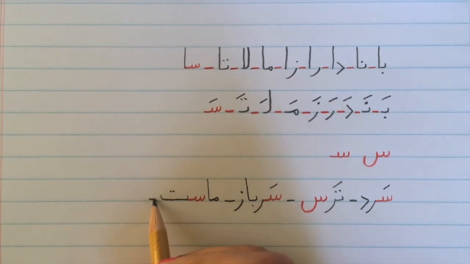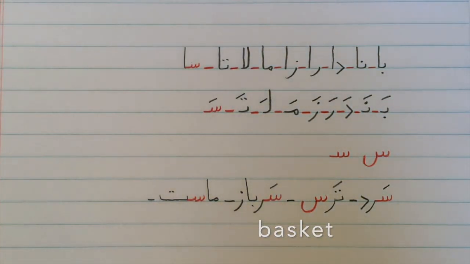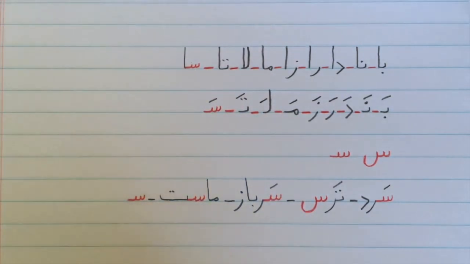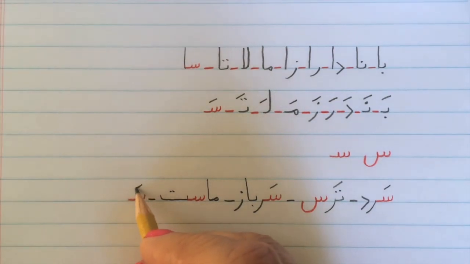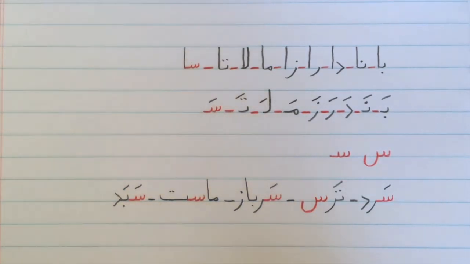I'll write another word. Let's break it down. I want to write sabad. How many syllables does it have? Sa-bad. It has 2 syllables. The first syllable is sa. How to write sa? It's a س کوچک with a above it, which becomes sa. Now, how to write bad? B-a and d. Sabad.